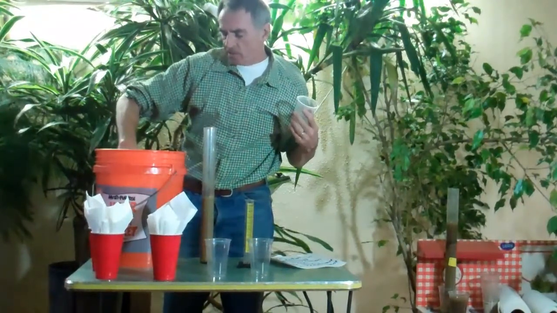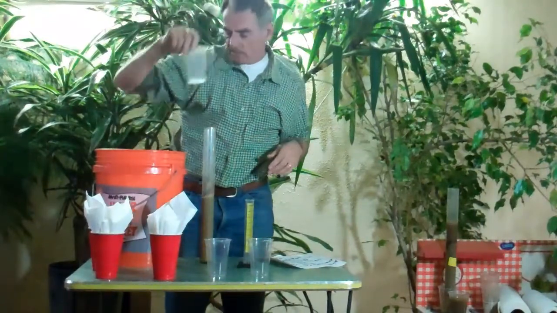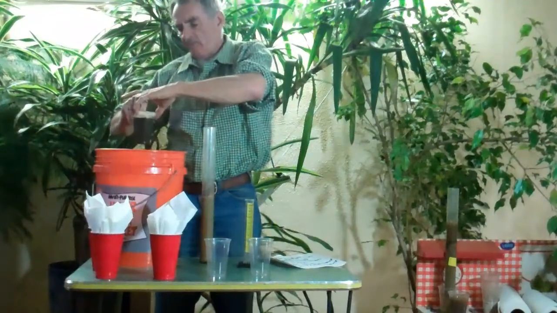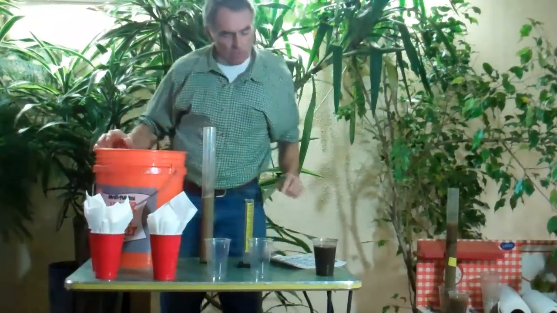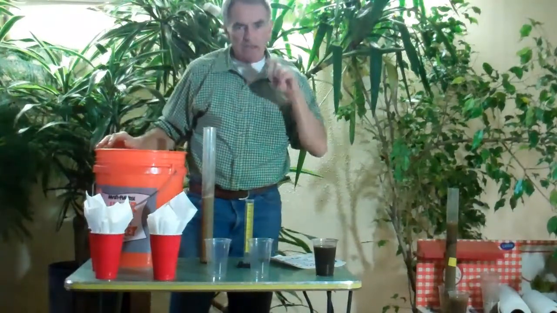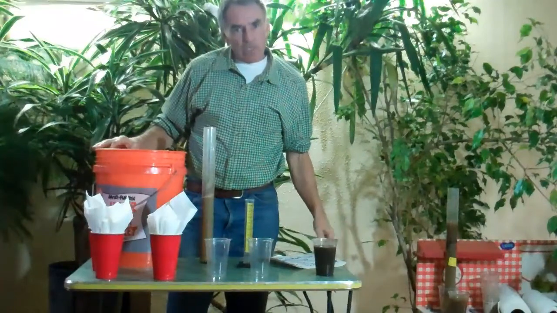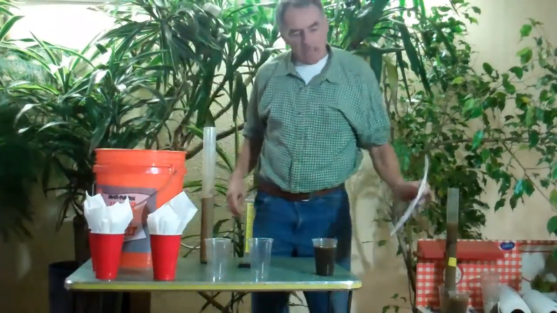I'll have the students take a transparent 8-ounce glass and fill it with the polluted water and just set that aside and let it sit for a while. Usually I'll try to let it sit for 35-40 minutes before we get back to that.